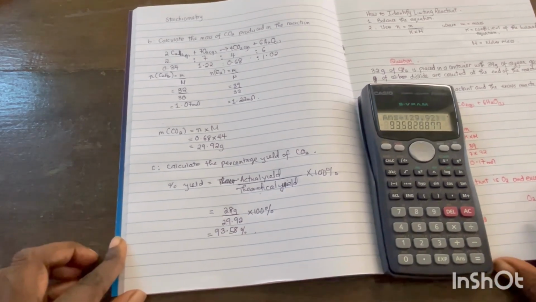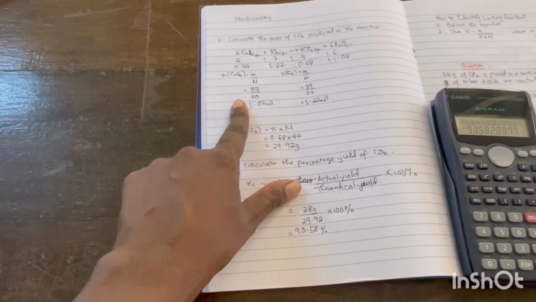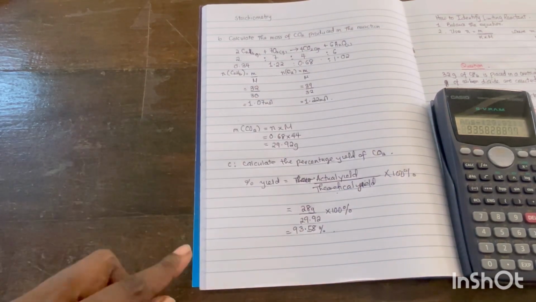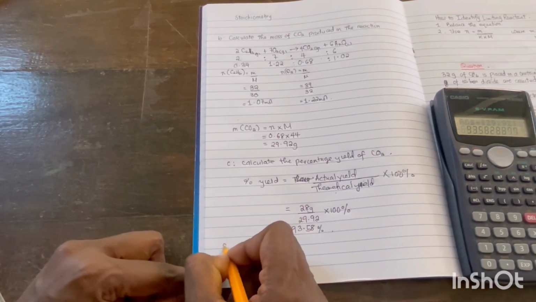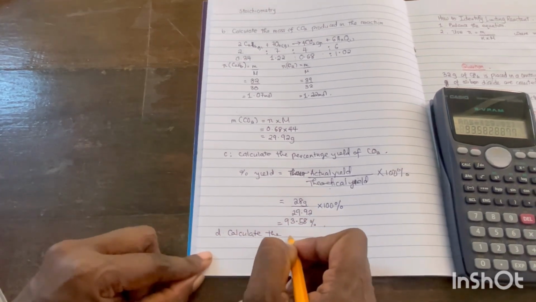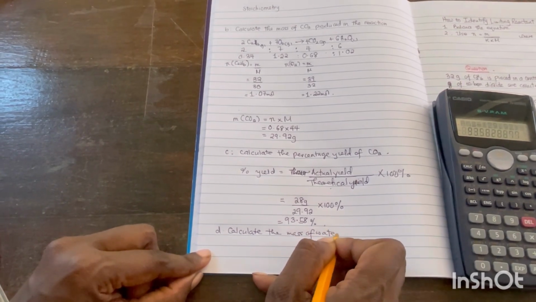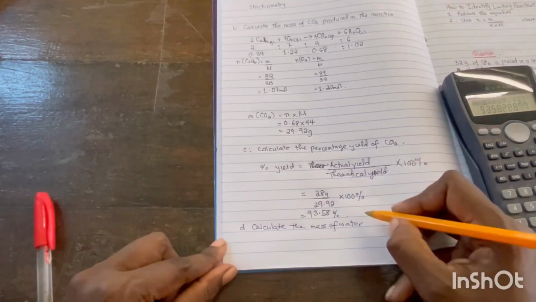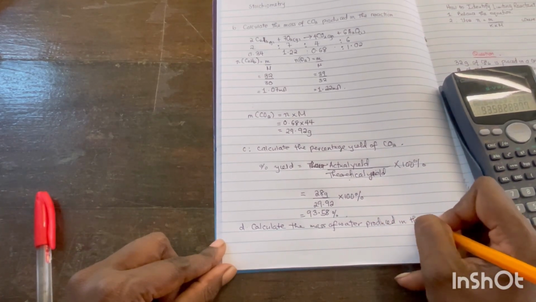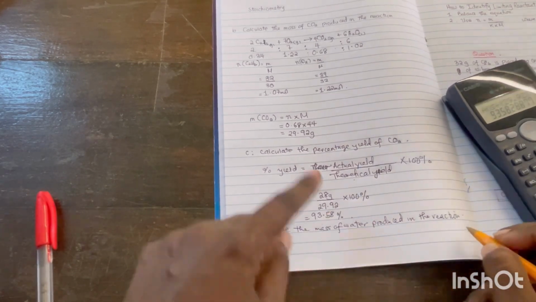Now, if my question is asking me to calculate the mass of water, if my question is, I say D, calculate the mass of water produced in the reaction. So water is another of your products.